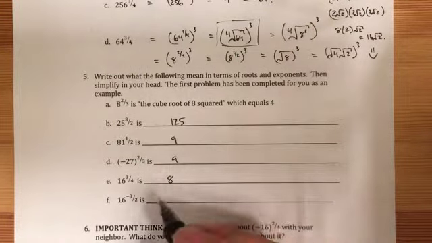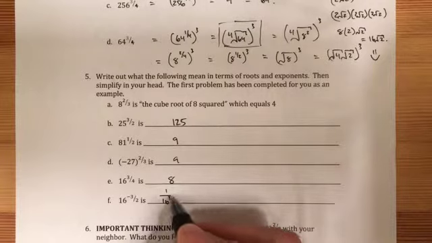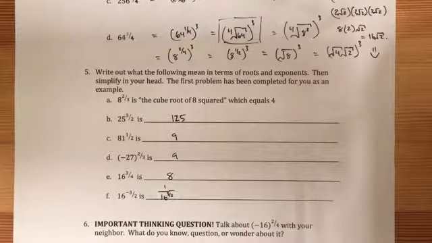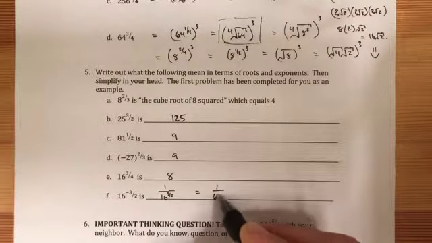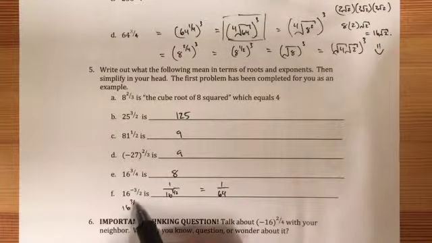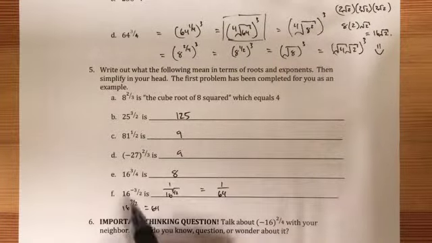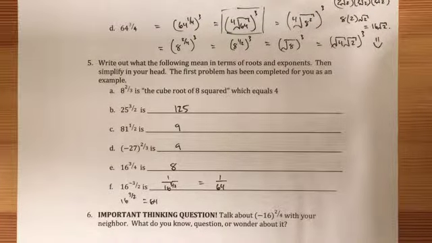16 to the negative 3/2 is the same as 1 over 16 to the 3/2. So I'm going to make my exponent positive first. Now 16 to the 3/2 is the square root of 16 cubed. The square root of 16 is 4, and 4 cubed is 64. So this should be 1 over 64. So if it were just 16 to the 3/2, it would be 64, but because it's 16 to the negative 3/2, it should be division instead of multiplication, and that's 1 divided by 64.